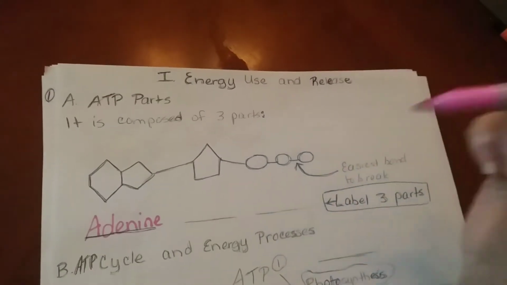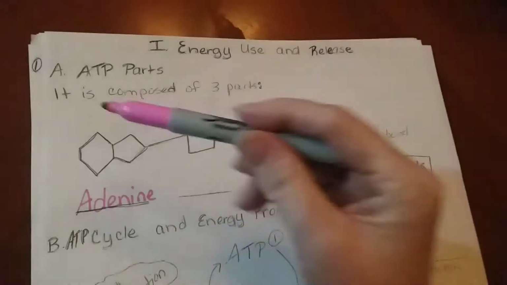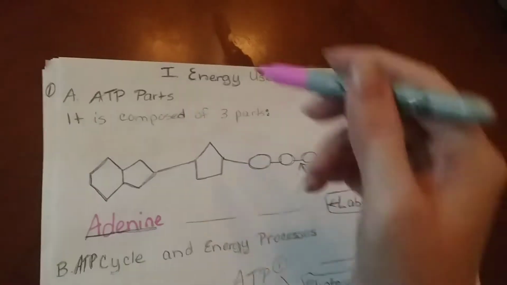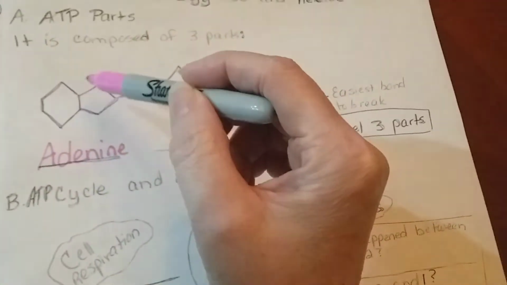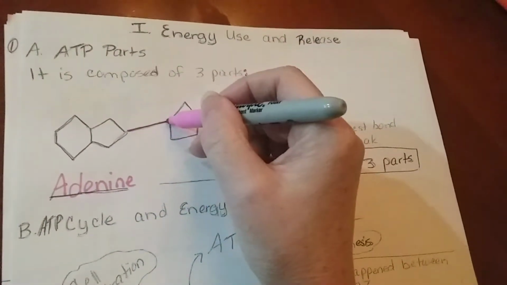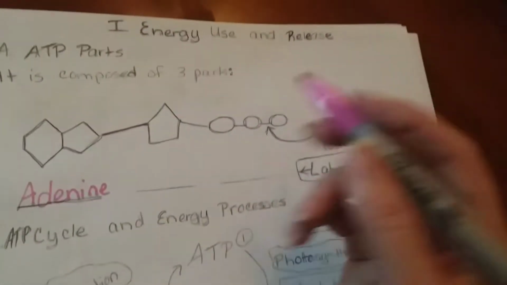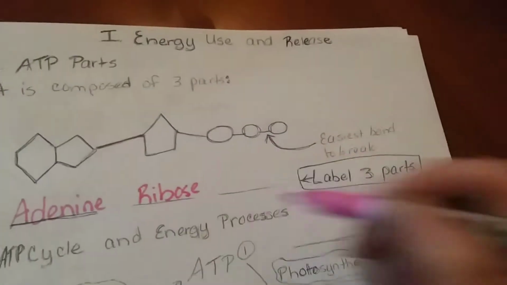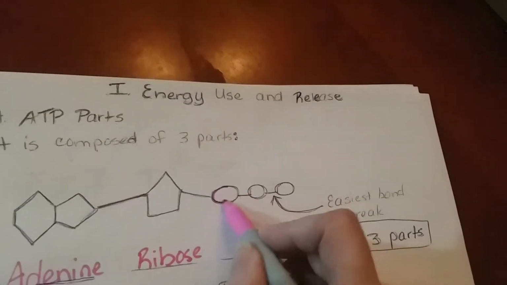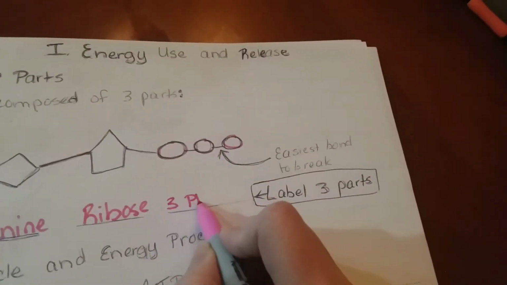This unit is about energy use and release in the context of photosynthesis and cell respiration. ATP has 3 parts. It is our energy molecule. We're going to label that on the sheet first. This first structure that is connected together is called adenine. It is then bonded to this house symbol in the middle. It's 5-sided, so that's usually going to be a sugar. Sugar is called ribose. Notice that O's ending is for sugar. Then you have these 3 circular structures that are bonded at the end. Those are the 3 phosphates.